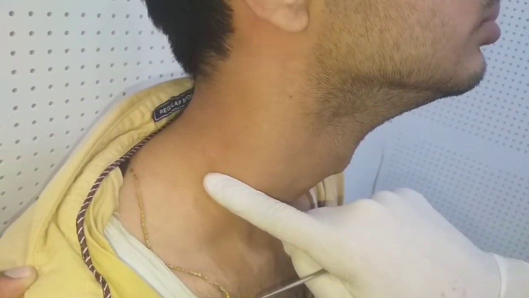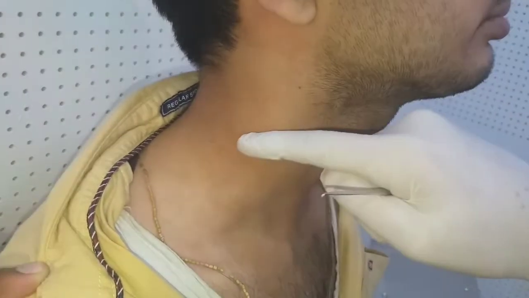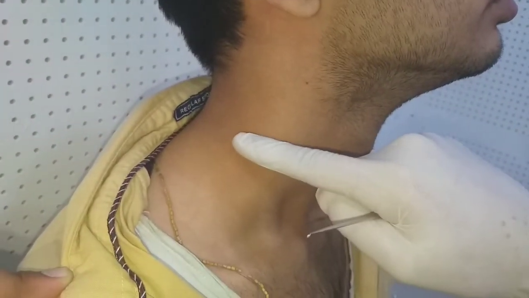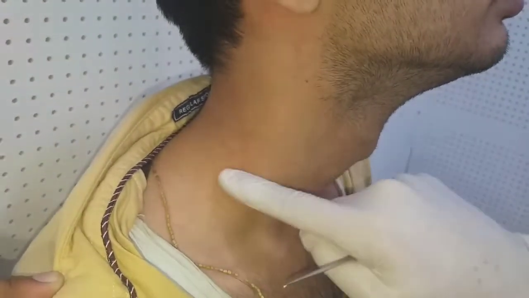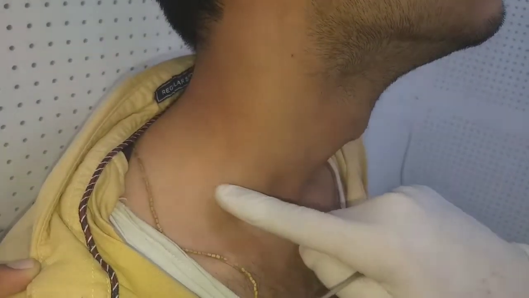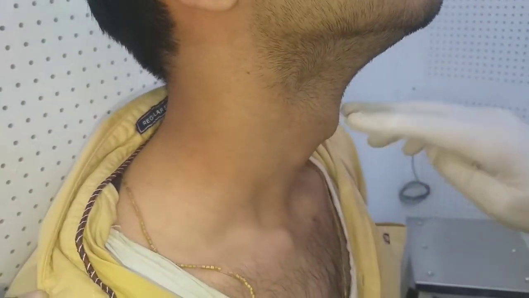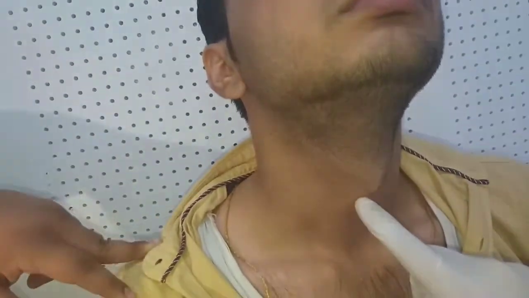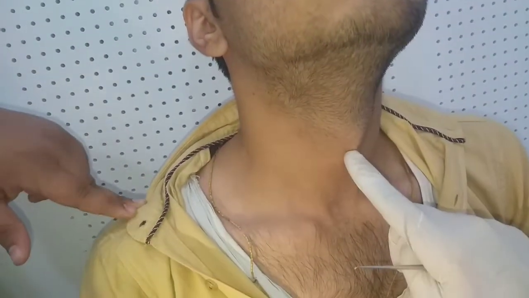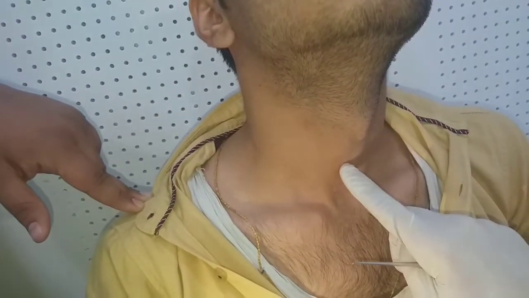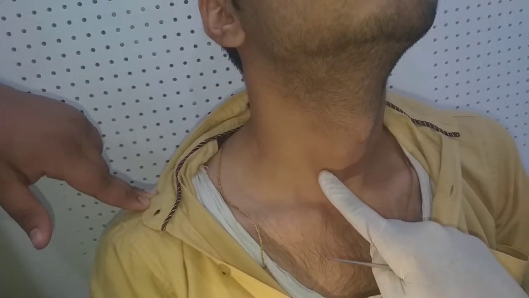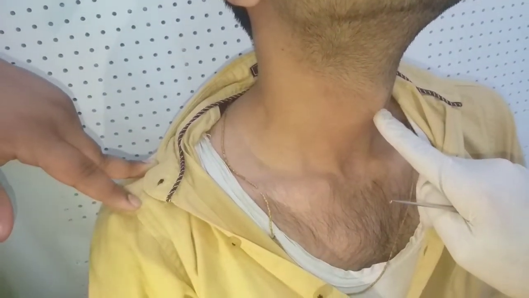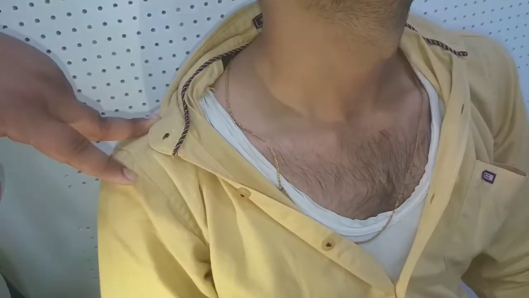Again, this level 5 is further divided into 2. A very important structure traverses through this, and that is the accessory nerve. The lymph nodes which lie above and below are the two groups of these posterior triangle lymph nodes. Then level 6 lymph nodes lie in relation with the larynx and trachea: pretracheal, prelaryngeal lymph nodes. They are also called Delphian lymph nodes. And then the paratracheal lymph nodes. All these lymph nodes are considered in level 6. And level 7 lymph nodes are in the superior mediastinum.